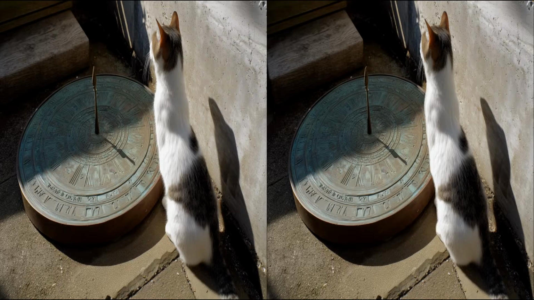Again, the shadows don't match. Oh, different directions, huh? Pretty close. And that's not really a sundial.